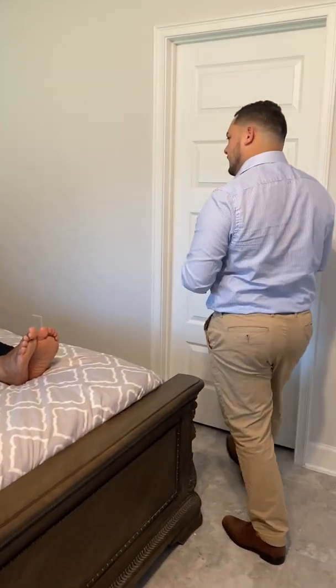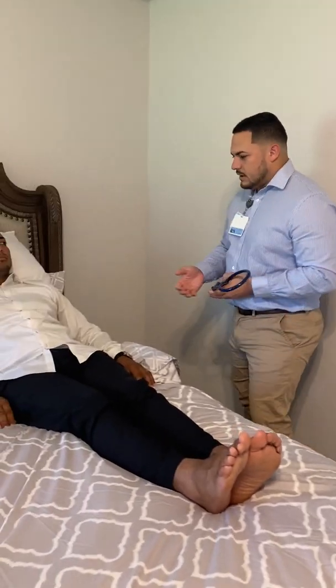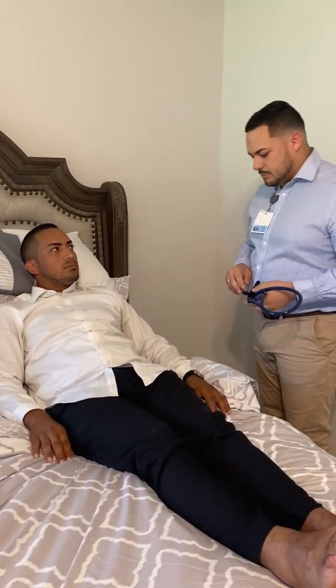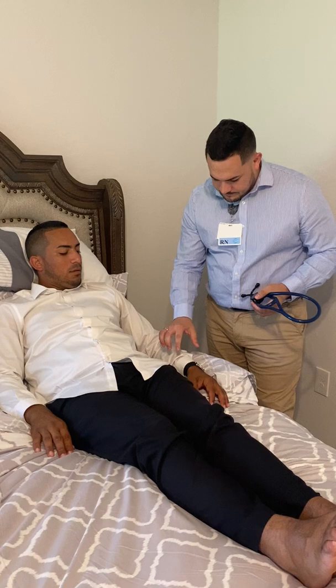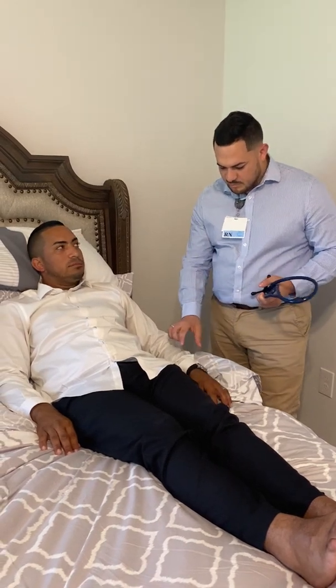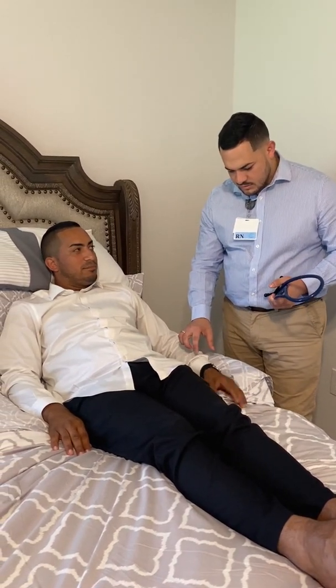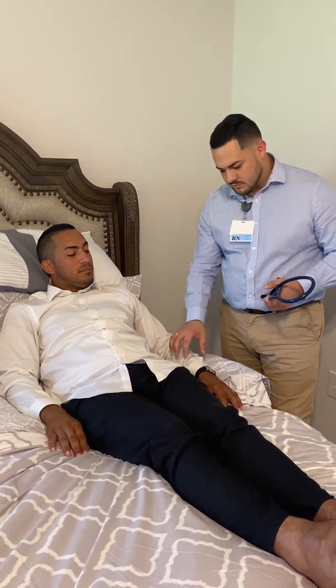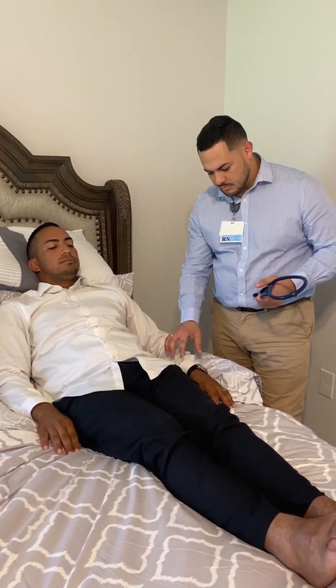Now I'm gonna identify my patient with two identifiers. Can you tell me your first and last name? Yes, Josier Torres. And date of birth? 12/19/92. I'm matching with the ID band just to see that that's his name and that's his date of birth.